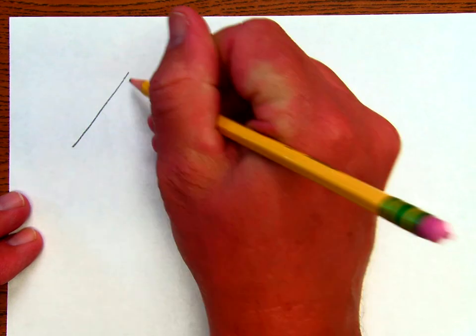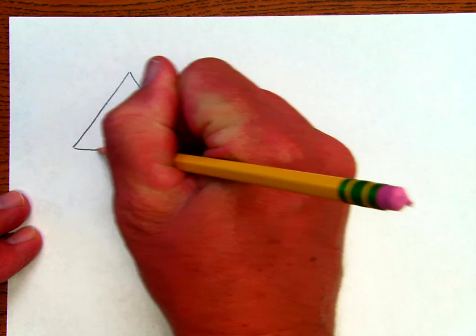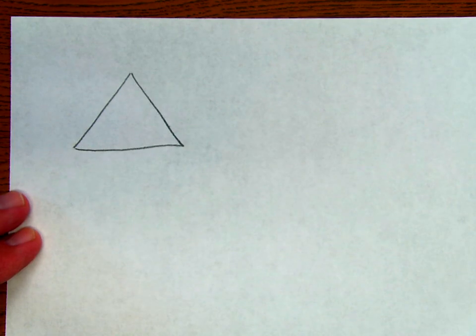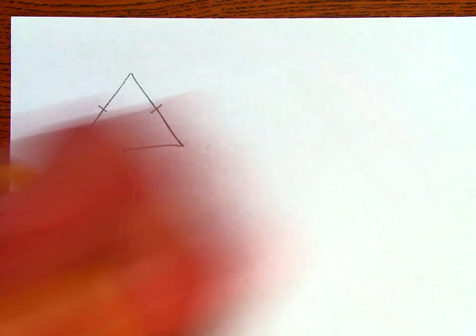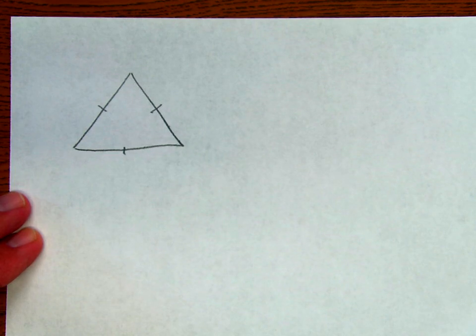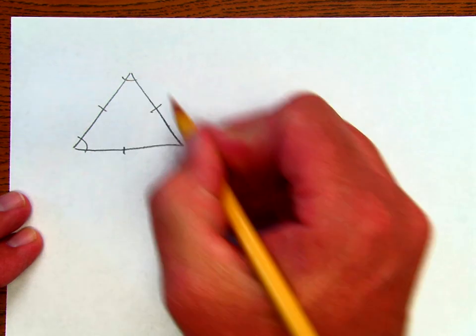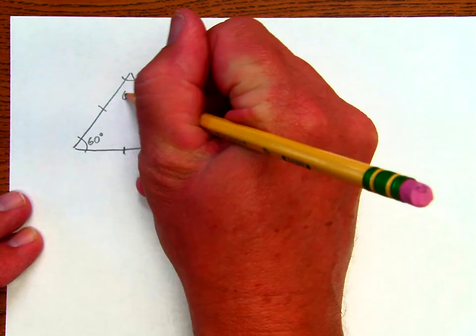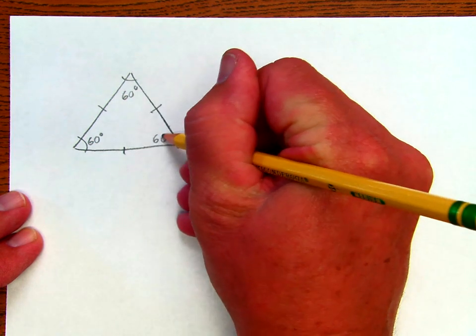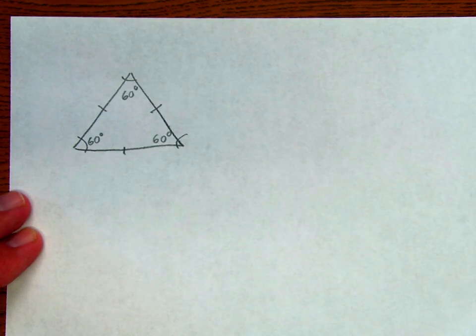All right. The derivation for our other special right triangle. What I'm going to do is start with an equilateral, equiangular triangle. Equilateral means that all three sides have the same length. Equiangular means all three angles have the same measure. Well, we know that the sum of the three angles of a triangle is 180 degrees, so if all three angles are the same, each one must be 60.